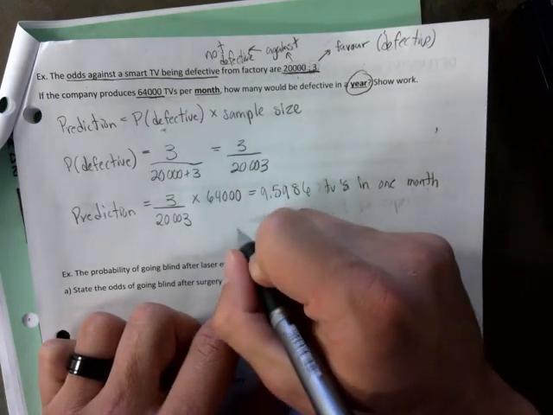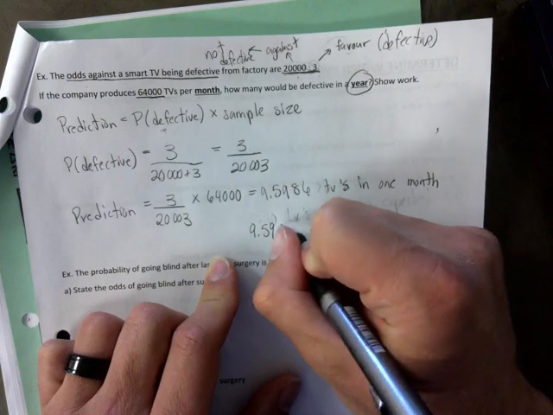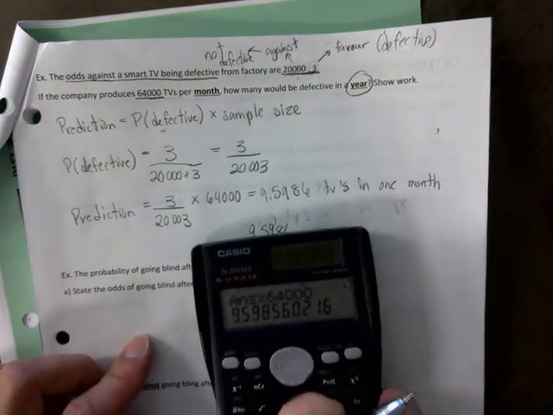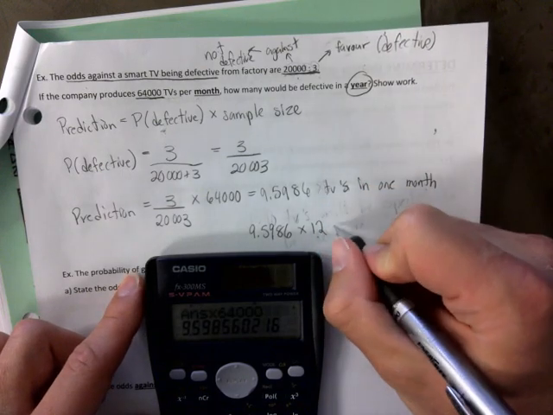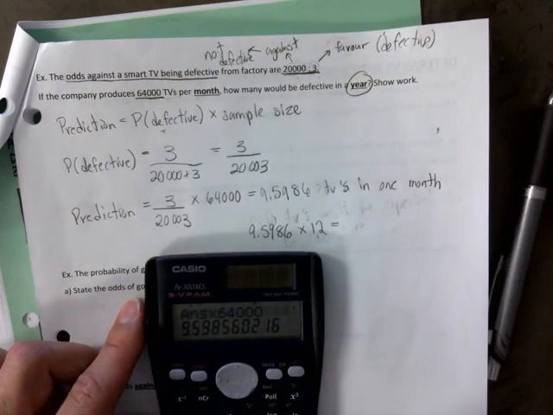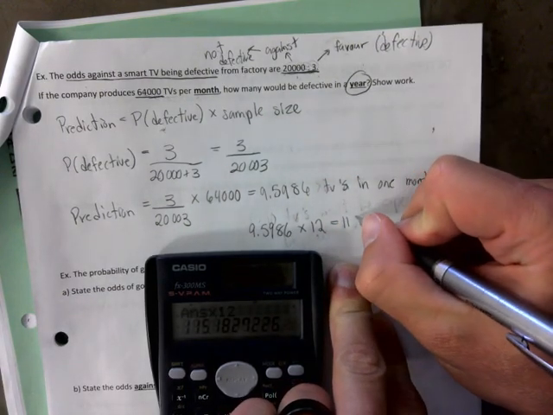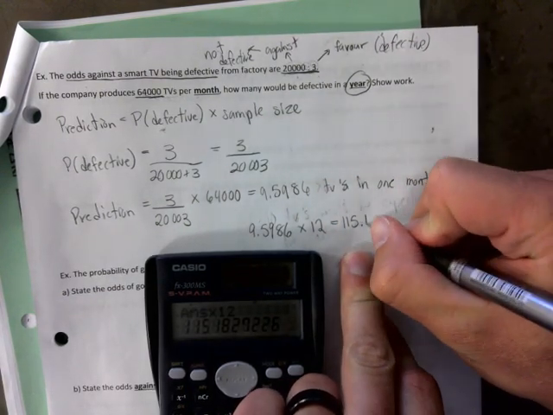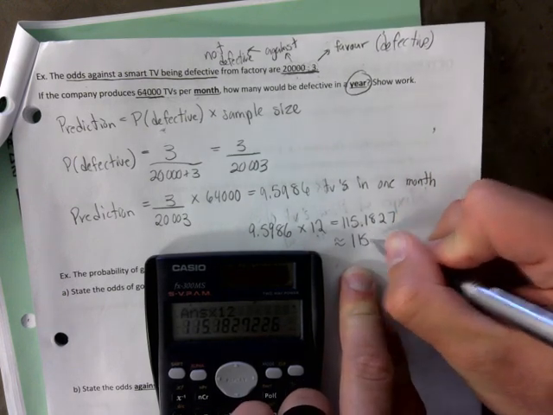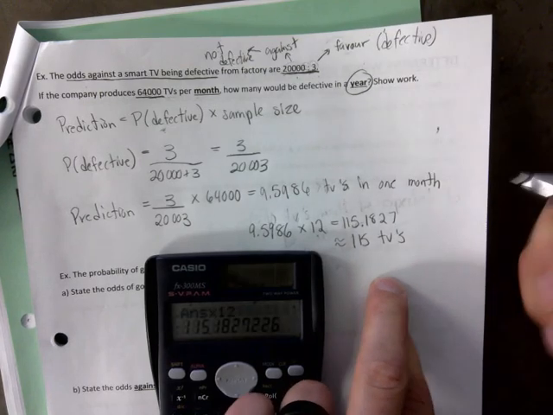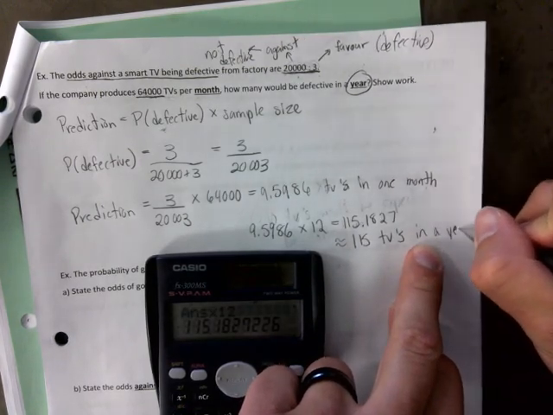So we take that, which I still have in my calculator here, and multiply by 12. That will give us our answer. So times 12, it's 115.1827, or 115 TVs in a year.